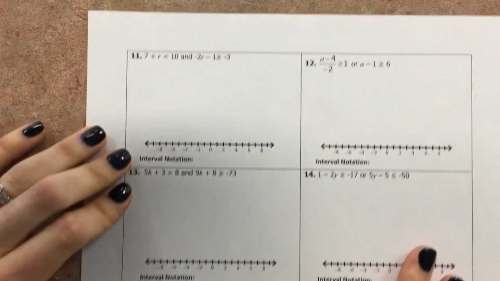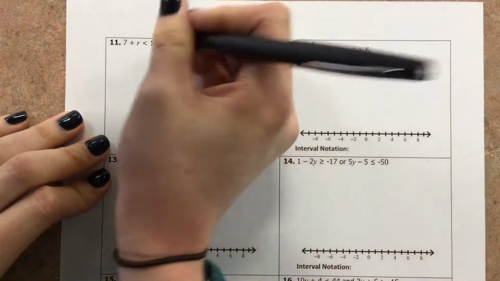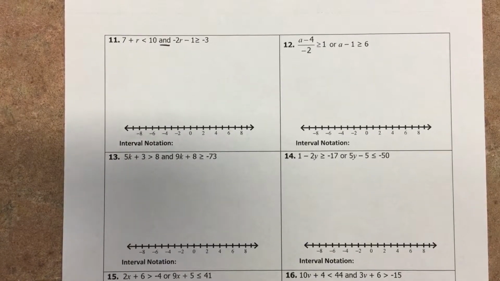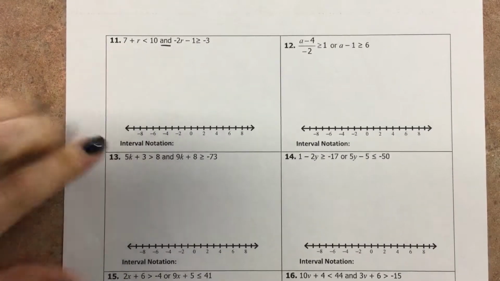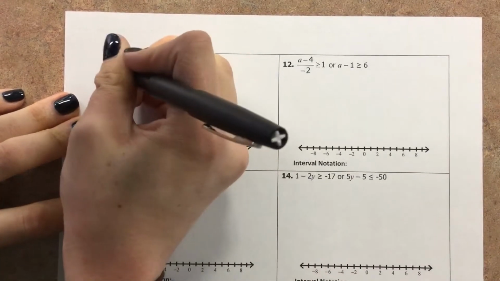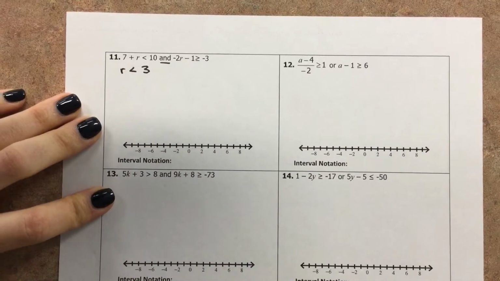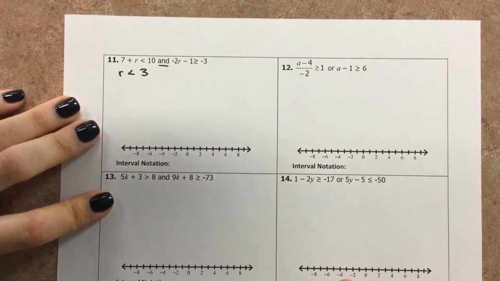So number 11, we have an AND graph, so we're going to solve it. And remember, AND means we are looking for the overlap between those two sets. Overlap only. So this first one, solve for R. I'm going to subtract this 7. So 10 minus 7 is 3. I'm not going to put anything on the number line until I solve everything.